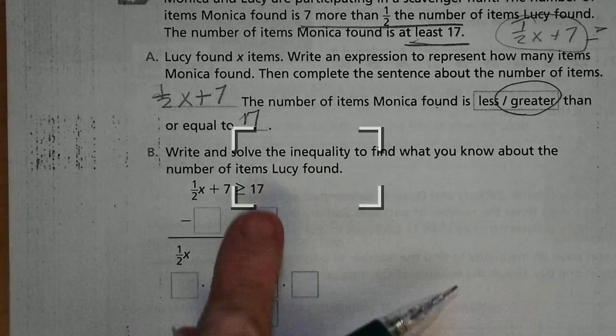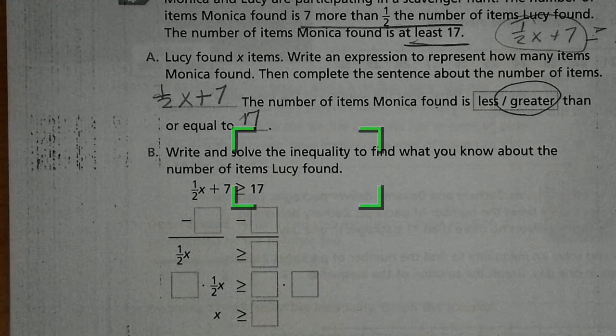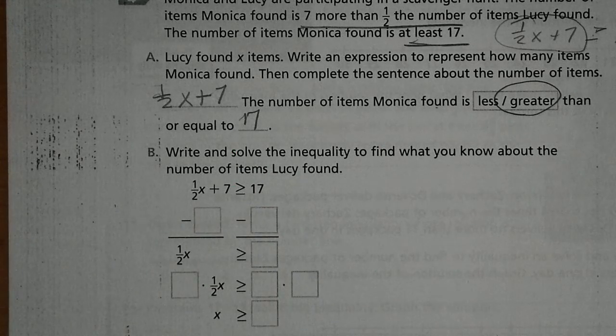All right, so they gave us the equation. So we're going to do the inverse of plus 7. So what is the inverse? Subtract 7. Yep.